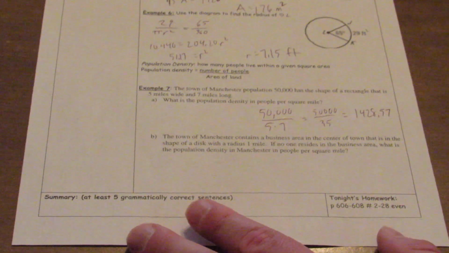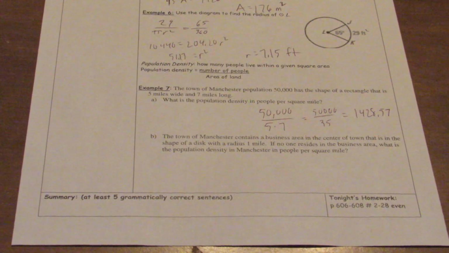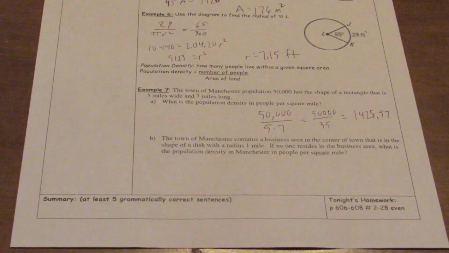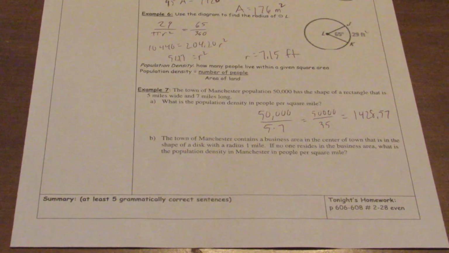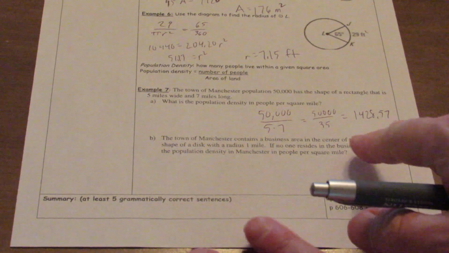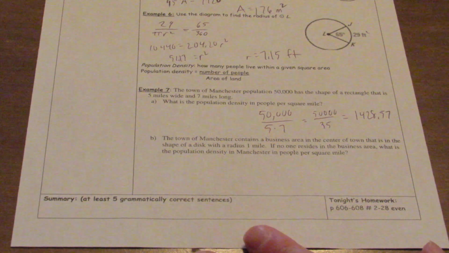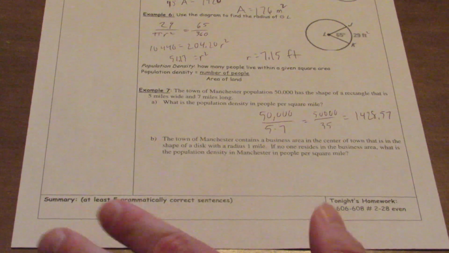Then B, they decide to make our life a little bit more difficult. All right, they say the town contains a business area in the center of town that is the shape of a disc, also known as a circle, with a radius of 1 mile. No one resides in the business area, right? So what is the population density in Manchester in people per square mile in the non-business district?